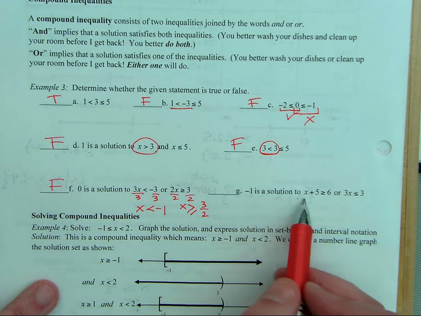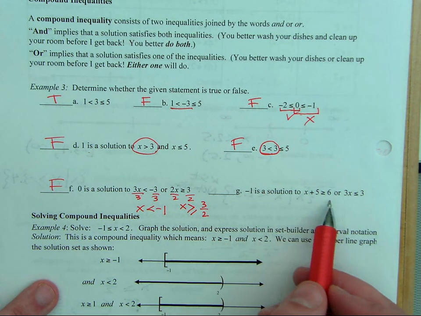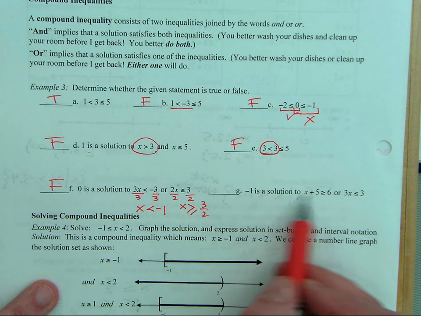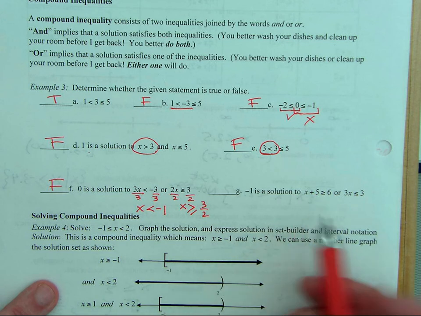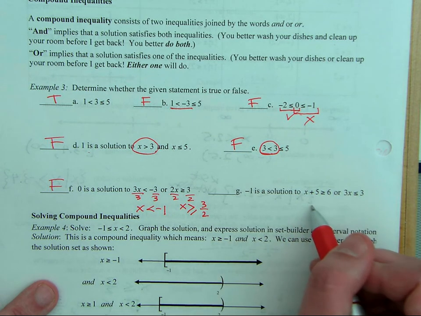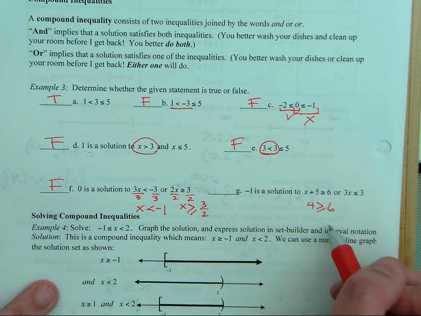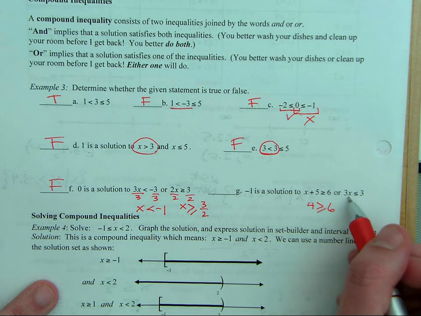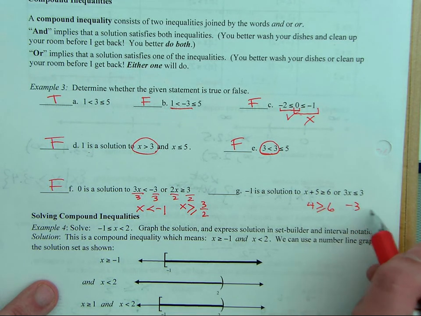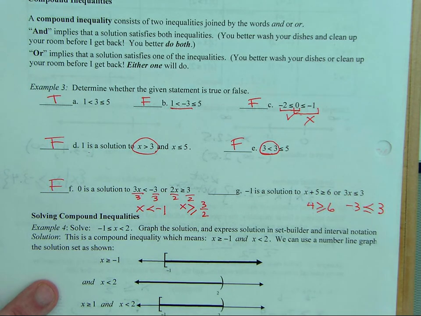Negative 1 is a solution. Another way I could do this is plug in negative 1 and see if it works. If I plug in negative 1, I would get 4 is greater than or equal to 6. If I plug in negative 1 here, I would get negative 3 is less than or equal to 3. Actually, this says the word "or" here.